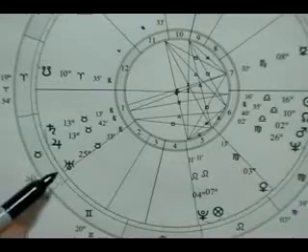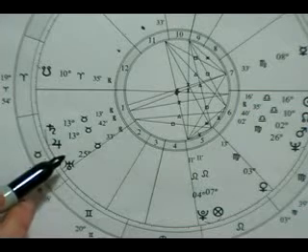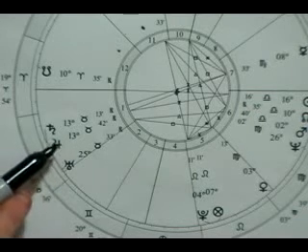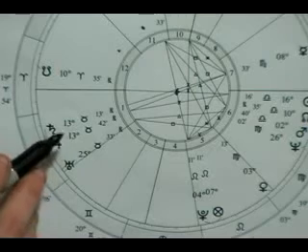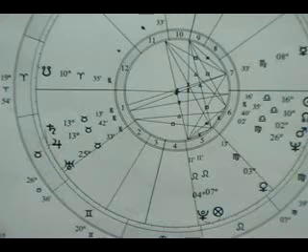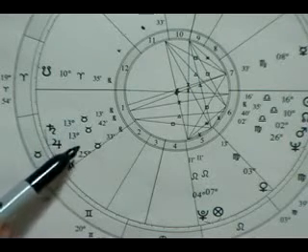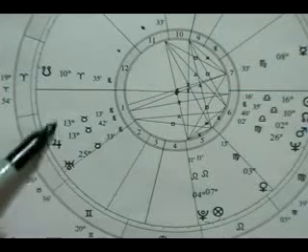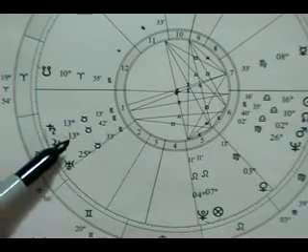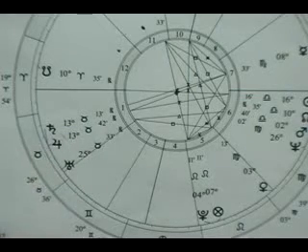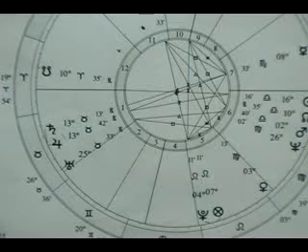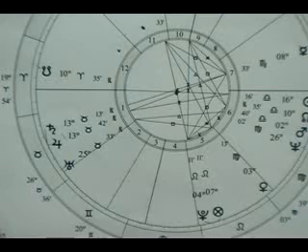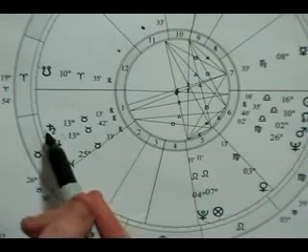In looking at the first house, one of the most important houses in a chart because it represents yourself, this is the one that you show to everyone on the outside. Depending on which planets fall into this area, that will tell you how you present yourself. Looking back at the last topics we covered, the symbols and their meanings, we would take a look, for instance, at Saturn.